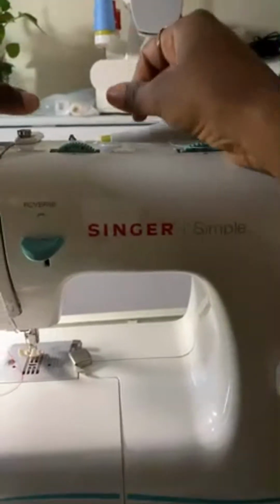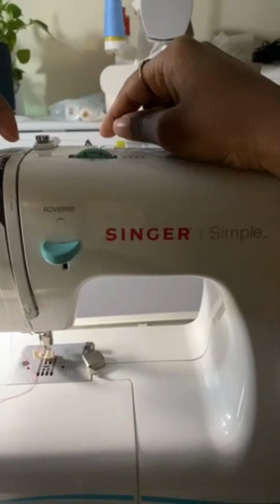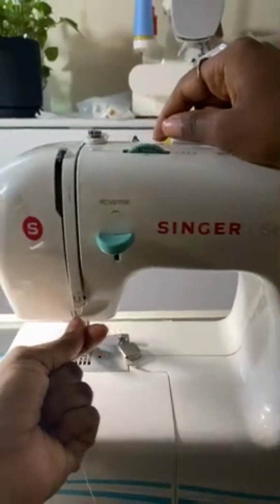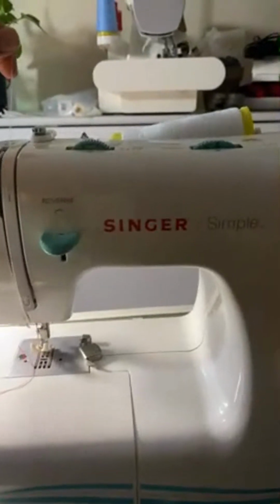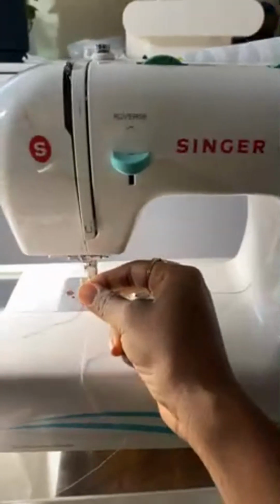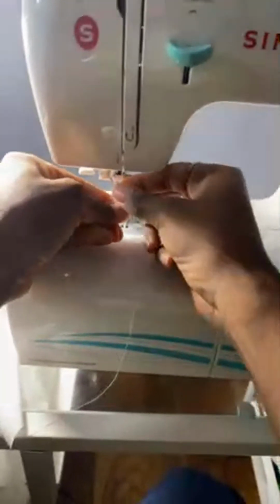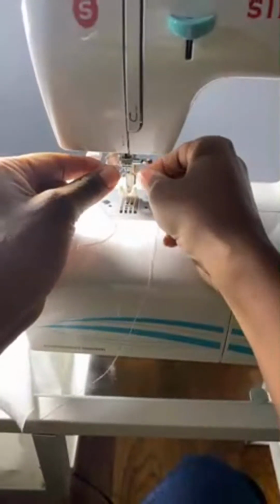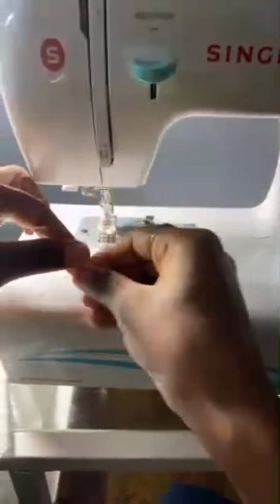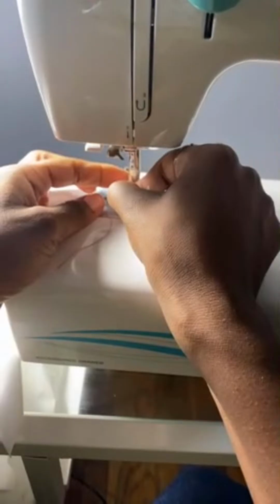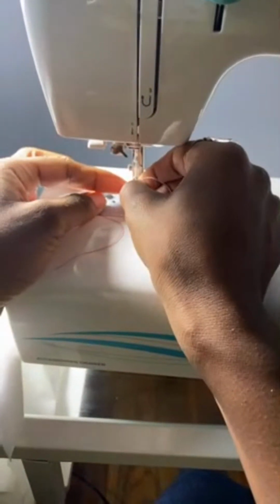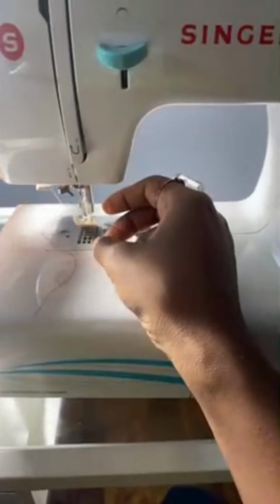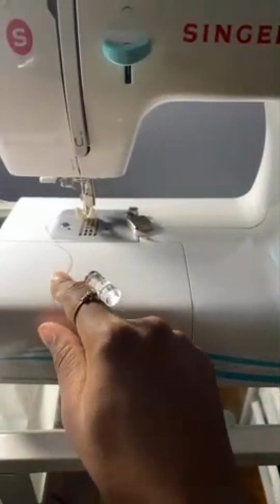So go here, go through this first, then the second, then I go here, I come up, go around this metal thing, then I come down, and then I go through this little hook thing, bring my needle up, and put the thread in the hole. And do you see it? That's only one part. I have to change the bobbin because I don't want red thread on the bobbin.